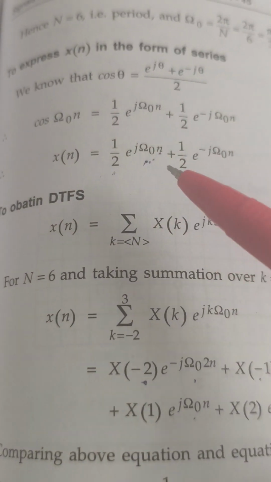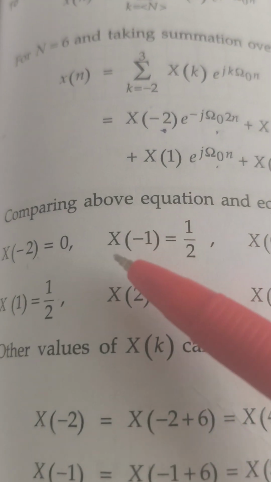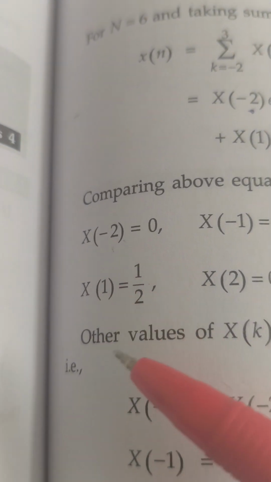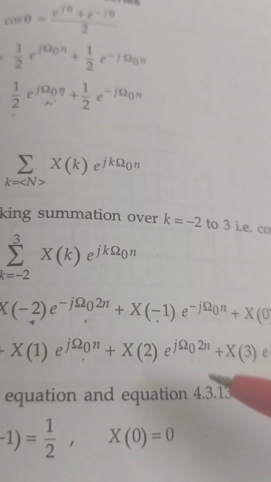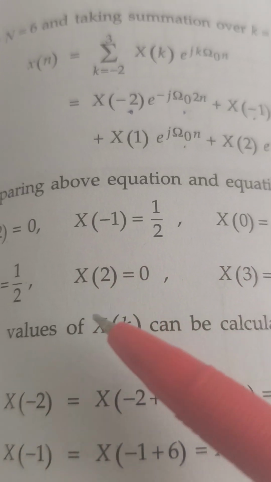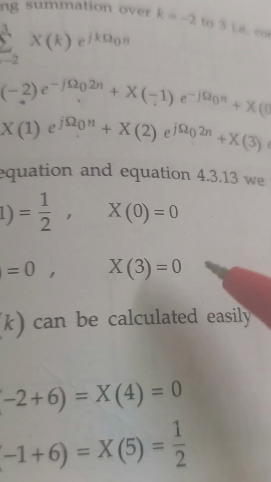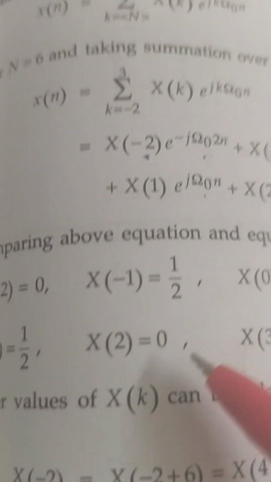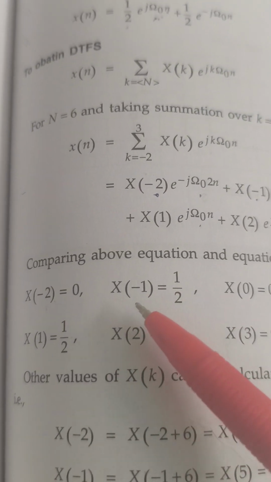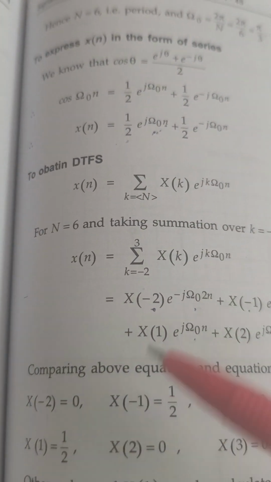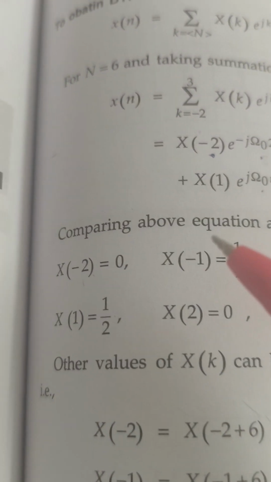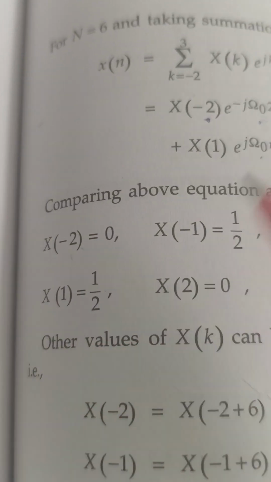No term, only two terms are there. For that, we got the value of 1 by 2, here 1 by 2, x of minus 1, 1 by 2. Compare all the other terms, you will get only zeros. X of 2 is equal to 0, x of 3 is equal to 0. All the values will be 0 except x of minus 1 and x of 1, because only two terms are there. The two terms match with this equation, therefore we will get the values for x of minus 1 and x of 1.